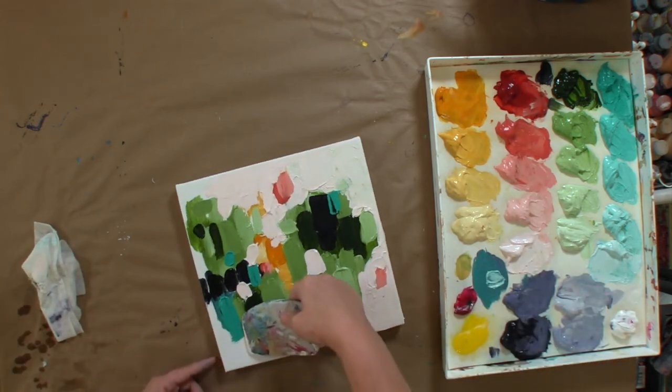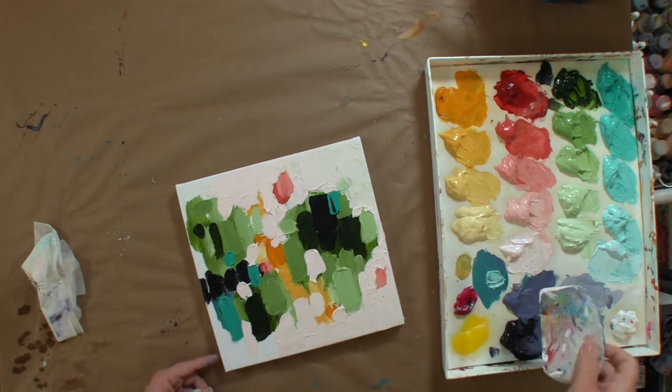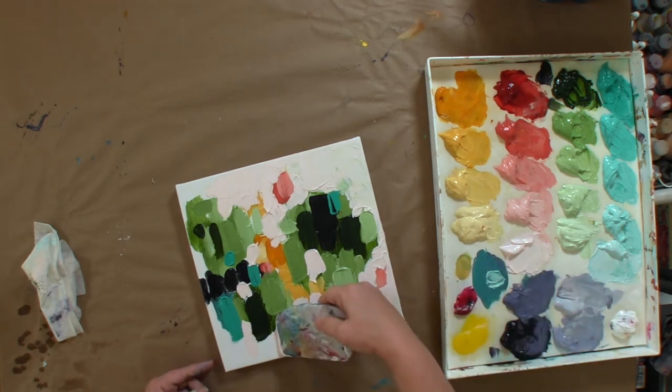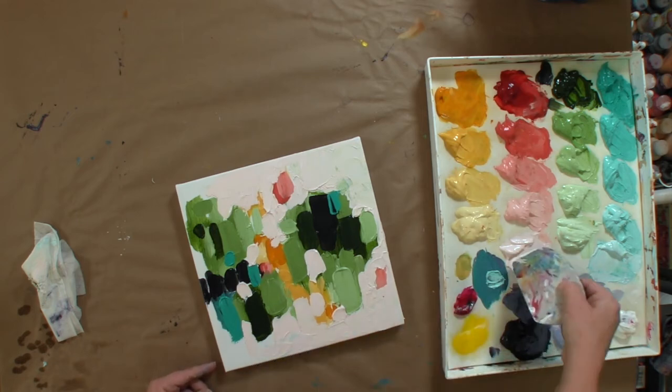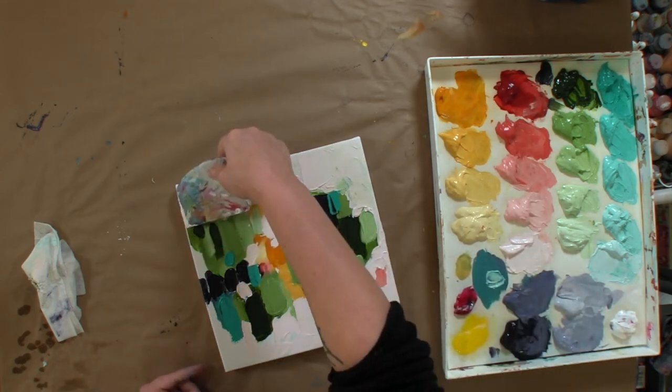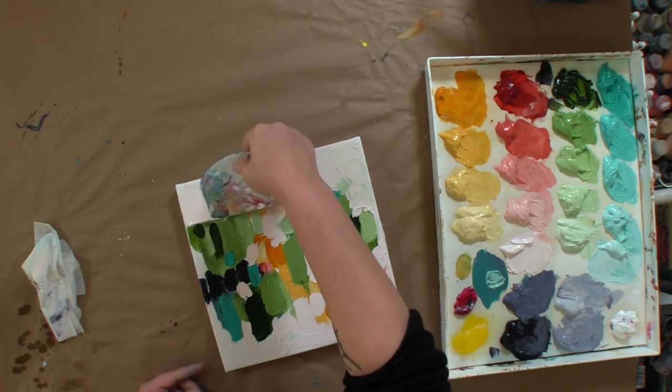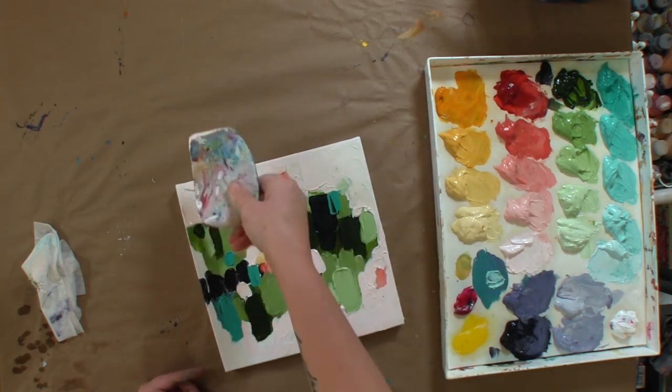This paint is still wet, so know that if you're doing this and you're getting a whole bunch of mud, it's because you're painting wet on wet, which is the way I love to paint. But if this is the first time you're painting wet on wet, it would not surprise me at all if you're getting frustrated.